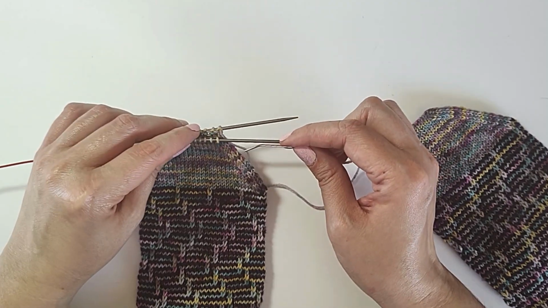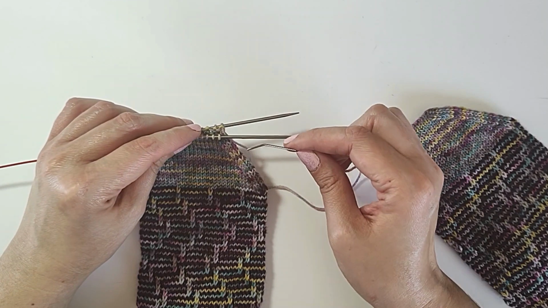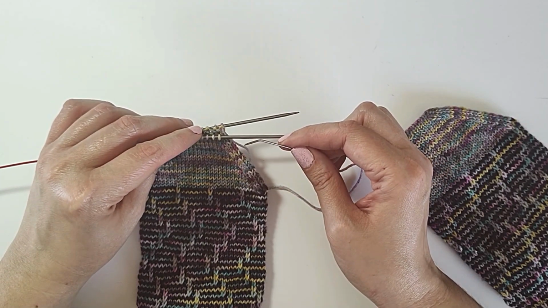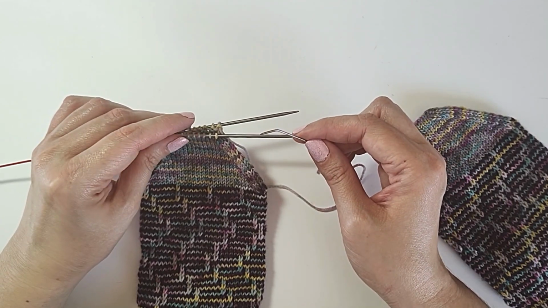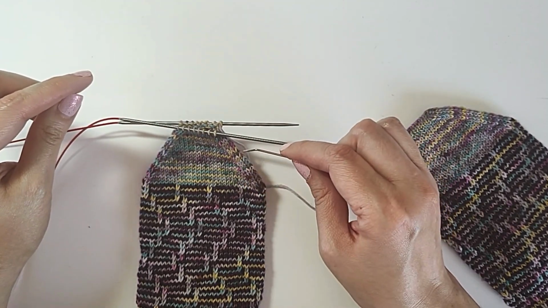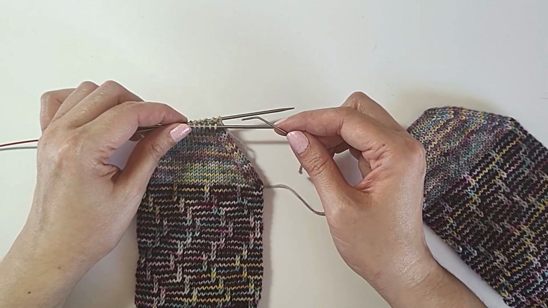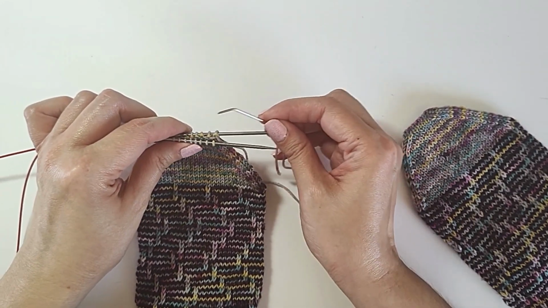Now, if that's all you need from me today, go ahead and shut off this video. But if you want a greater explanation of what is going on in Kitchener stitch, and if you want to learn how to do it, keep watching, and then I will show you how to do the Kitchener stitch on this sock at the end. Okay, so what is happening during Kitchener stitch?